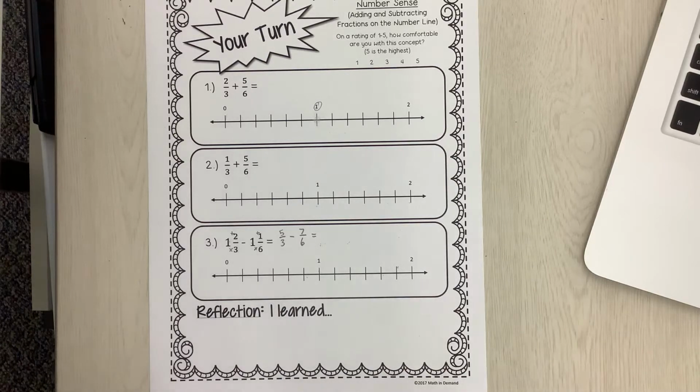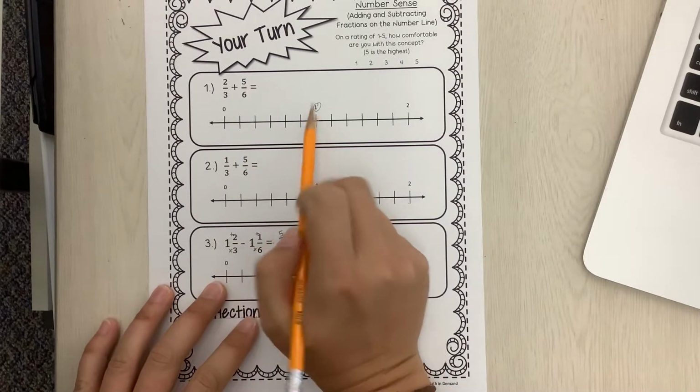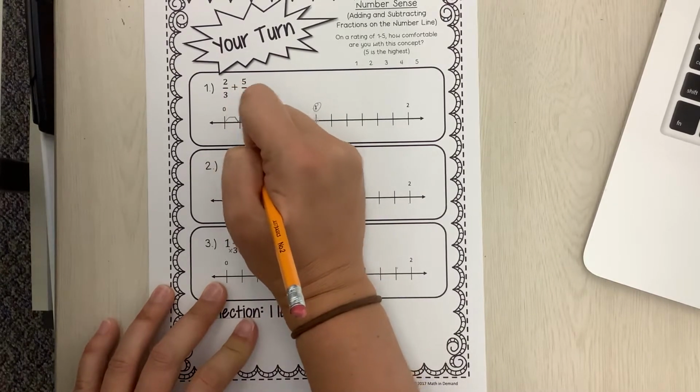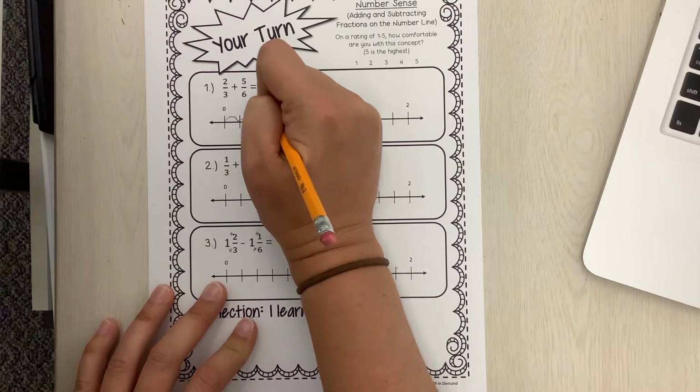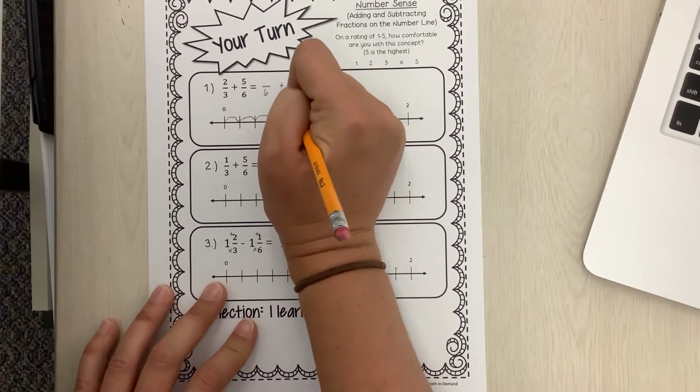Okay, let's go over these problems. So remember, you were only counting your hills to 1. So 1, 2, 3, 4, 5, 6. So your denominator should be 6.